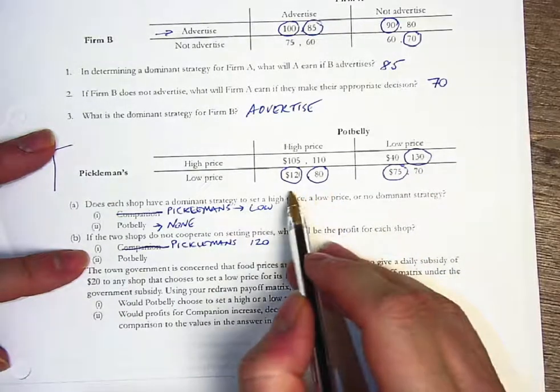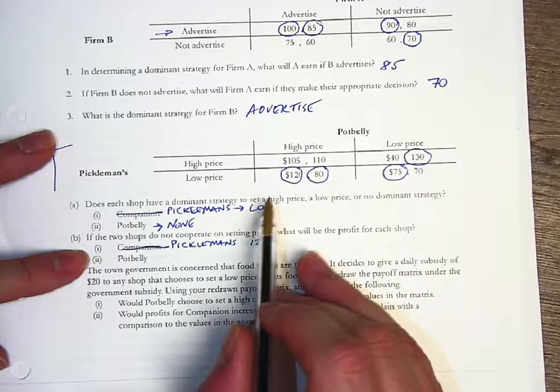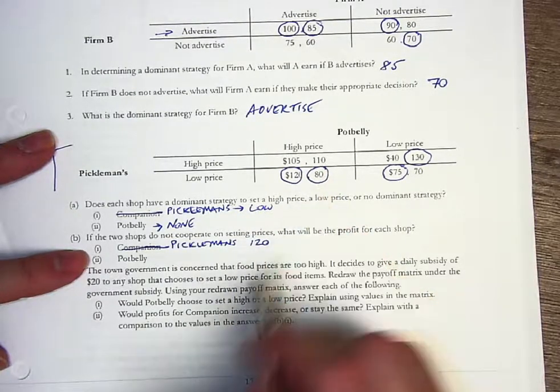Because we're going to be in the Nash, is what this is really saying. If they don't cooperate, where will they end up? They'll end up in the Nash. And so Pickleman's would get 120, and Potbelly would get 80.